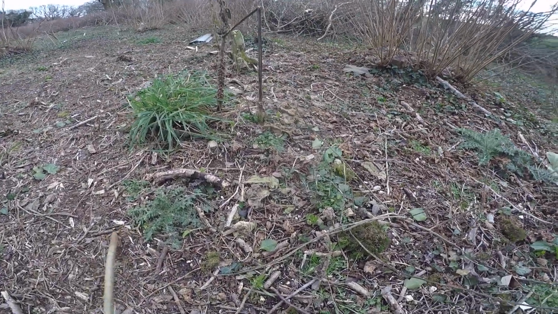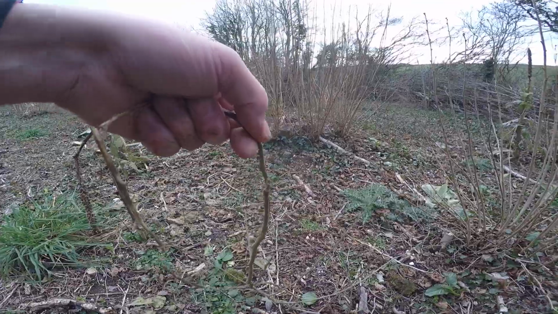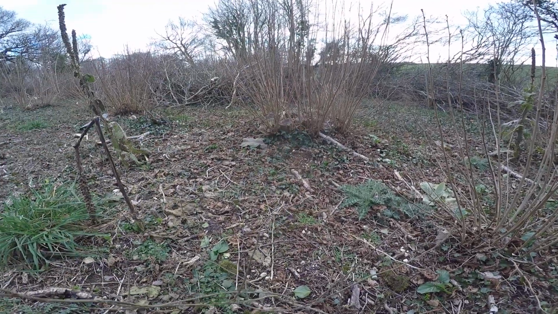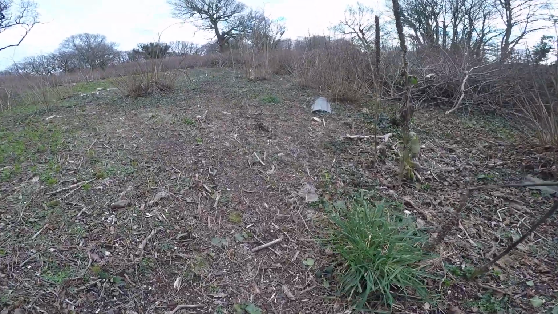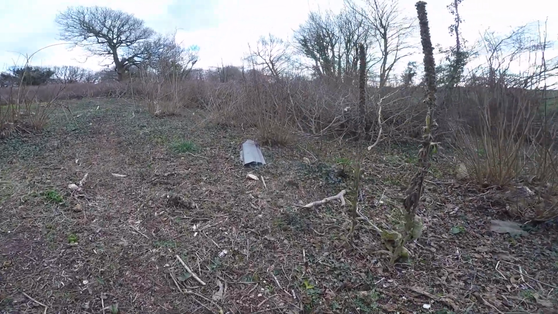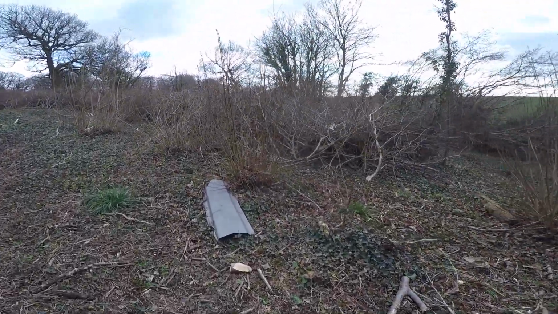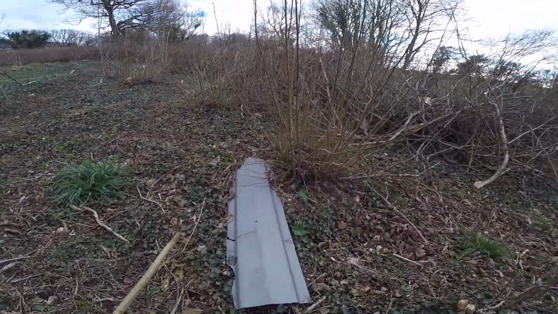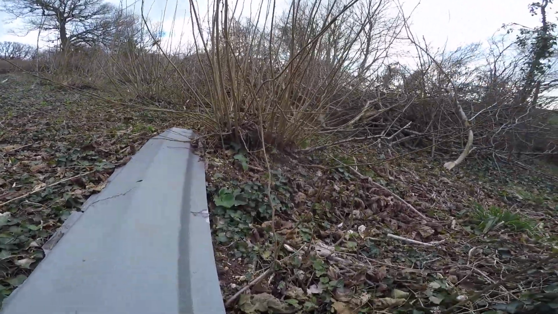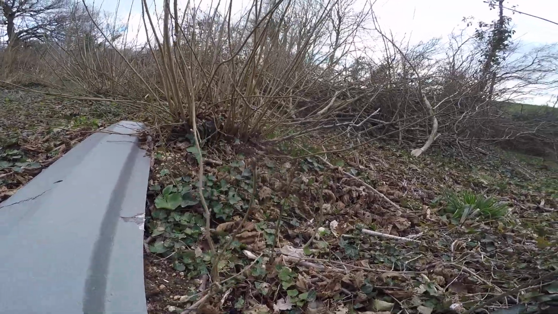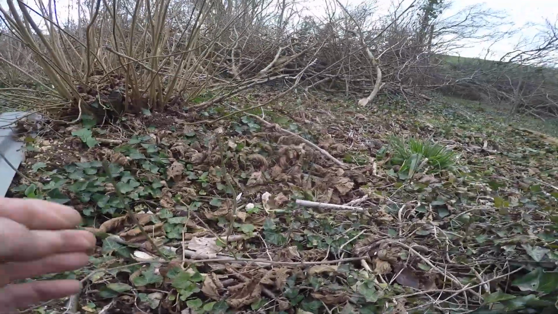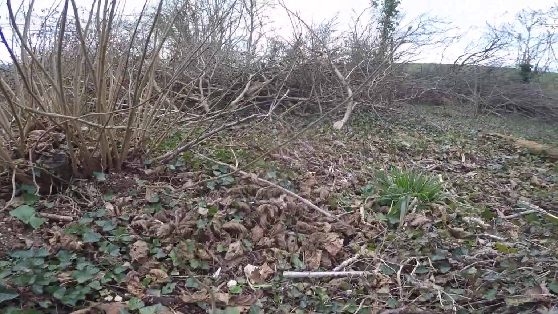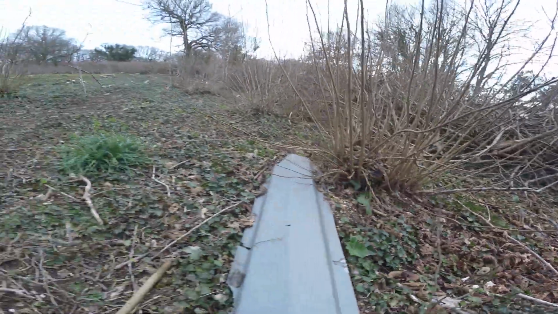No, it's not ash. That's bittersweet, I think. A perennial herb. More ash through here. And over here we have a hazel seedling. Ash. Yeah, that's rooted. This one isn't, that's just a twig. More ash all the way through.